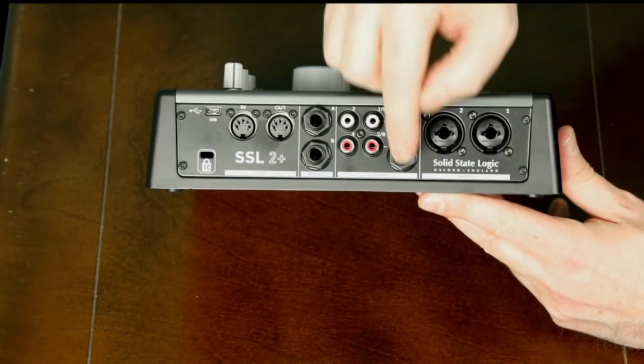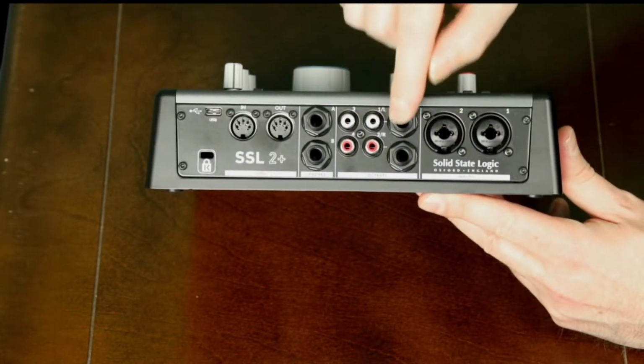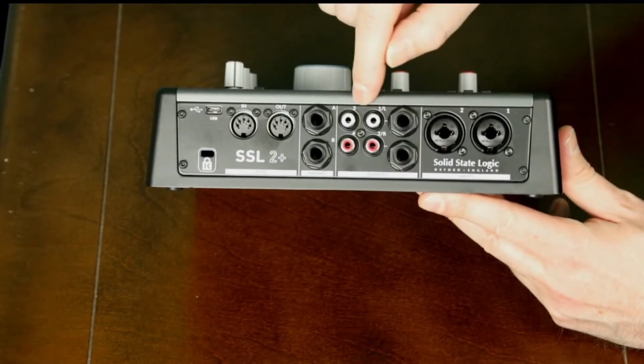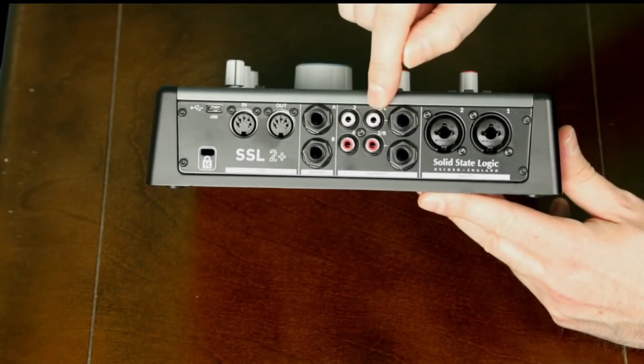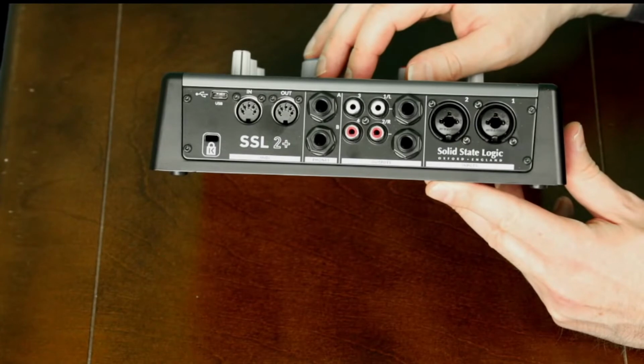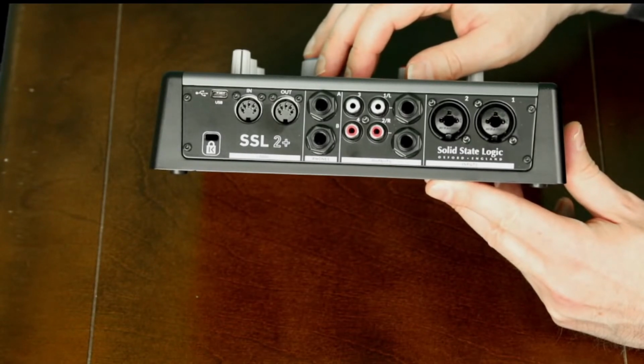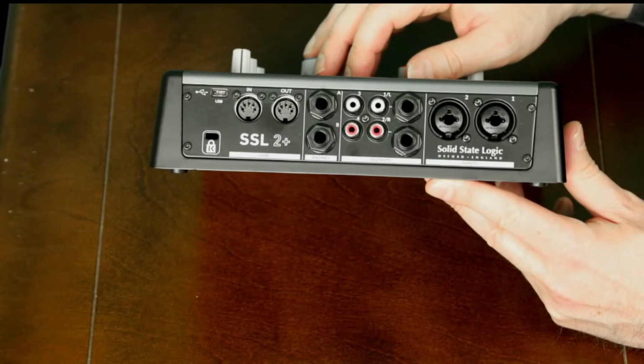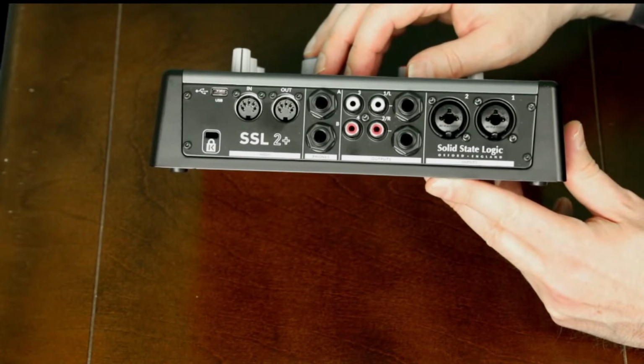And then, of course, the outputs here, we have 2 quarter-inch and 4 RCAs. Now, this is for our EDM and DJ friends who want to plug in, let's say, either a CD player or a DJ mixer or something like that. But this also gives you additional outputs. You can bring a laptop and an SSL 2 or SSL 2 Plus to your next DJ gig, and with whatever software you're using to DJ with, this is all you need.